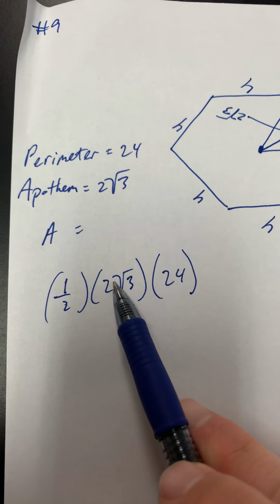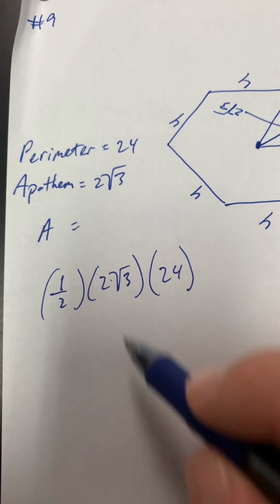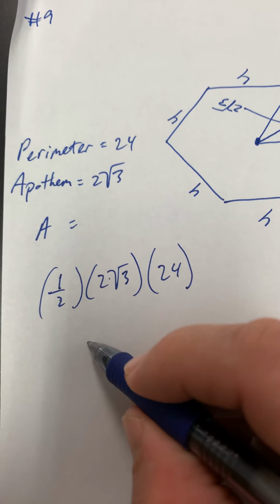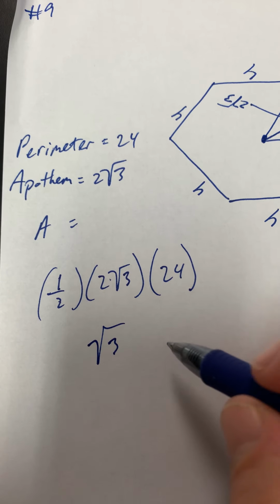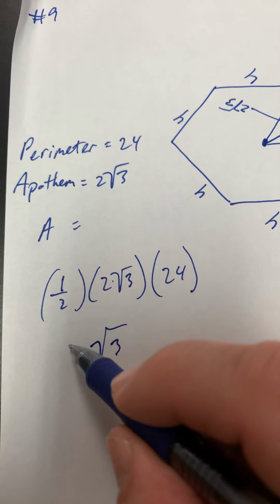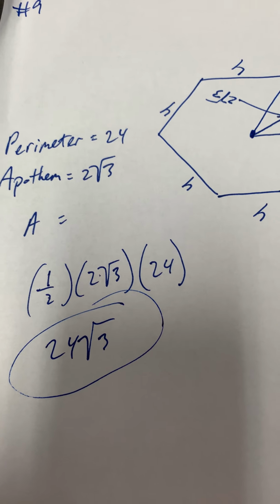Well, 1/2 times 2 is 1, so we basically have the square root of 3. That's the same thing as 1 times the square root of 3 times 24. So that's your final answer: 24 times the square root of 3.